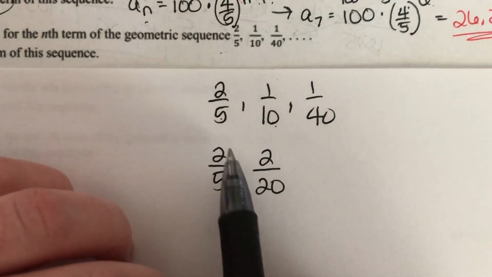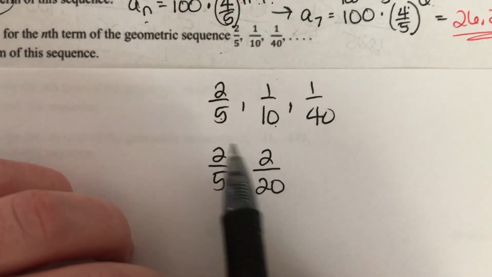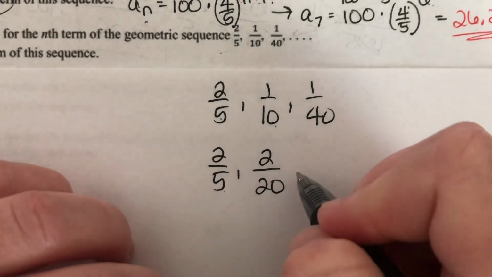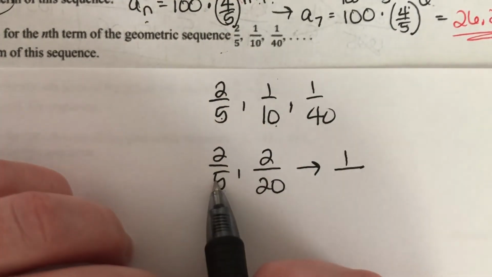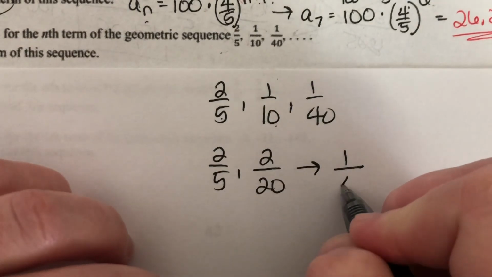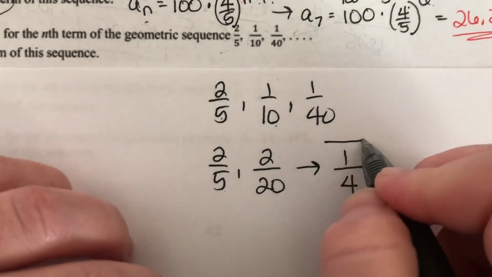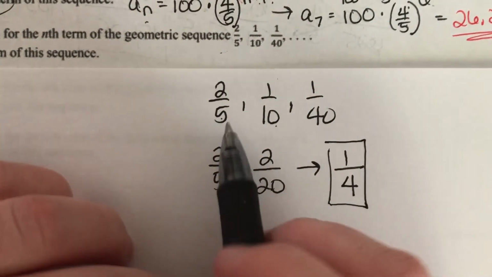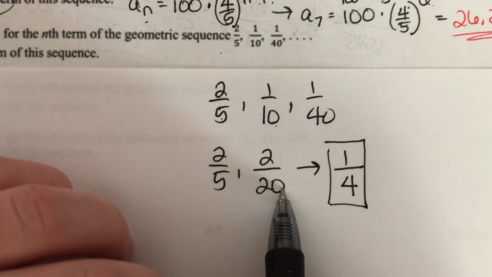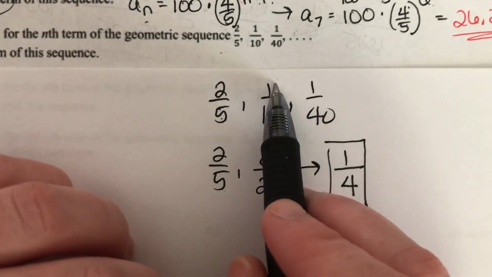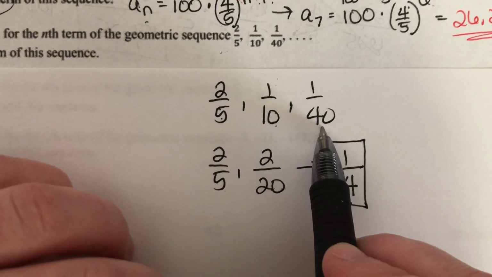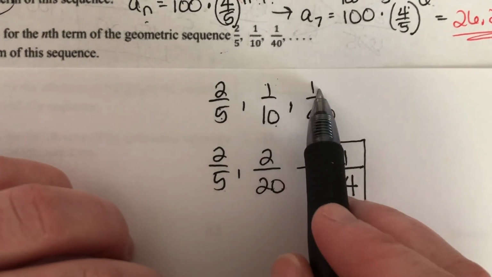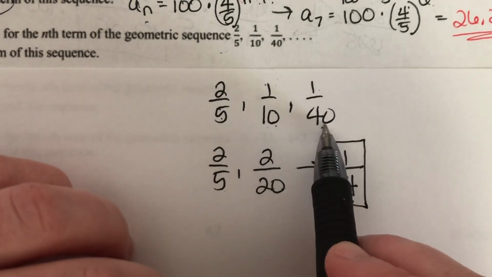So what did I multiply this by to get this? Well, the top didn't change, so I multiplied it by 1. What did I multiply the bottom by? 4. So could my common ratio be 1/4? This times 1/4 is this, which I simplified to this. This times 1/4 is this. Does that make sense? Yeah, 1 times 1 is 1. 10 times 4 is 40. That makes sense. So my common ratio is 1/4.